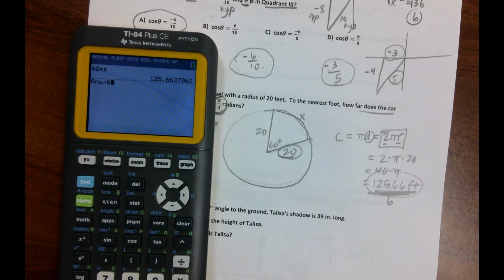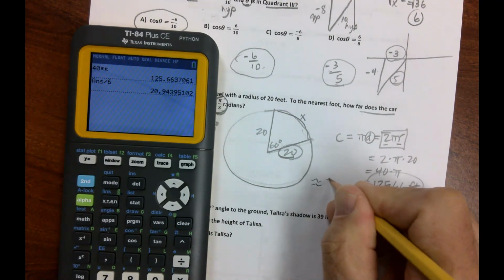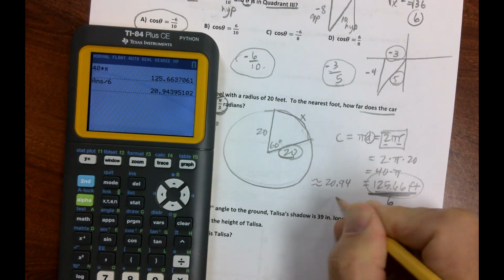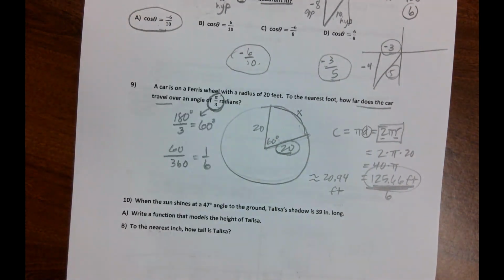Divided by 6, and we get approximately 20.94 feet. So that's a little kind of comes out of nowhere problem.